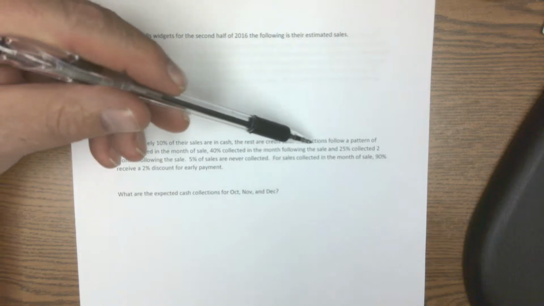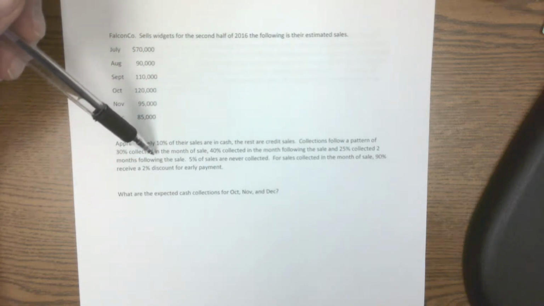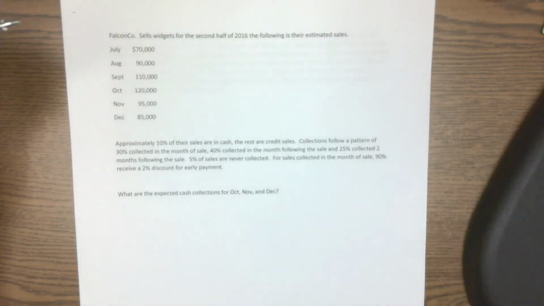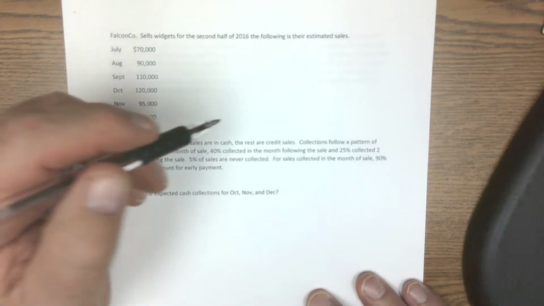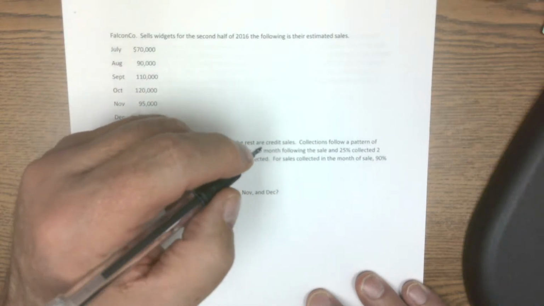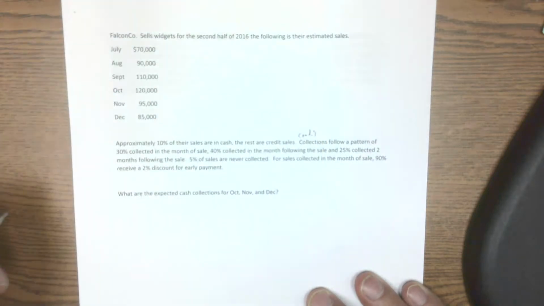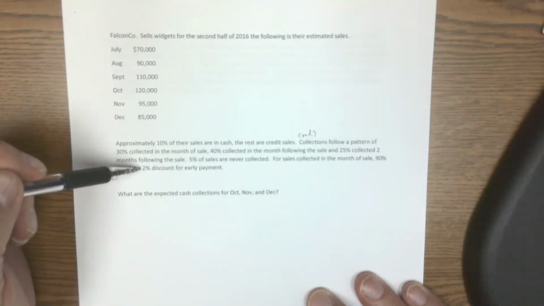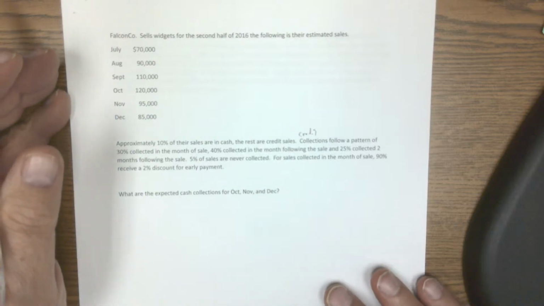That part is clear, but then the collections, 30% of the month of sale in cash, but then they say 90% receive a 2% discount. So in this second sentence in the narrative that starts with collections follow a pattern, I'm going to assume they're talking about credit collections only. Otherwise, the 90% receiving a 2% discount for early payment doesn't make a whole lot of sense to me.